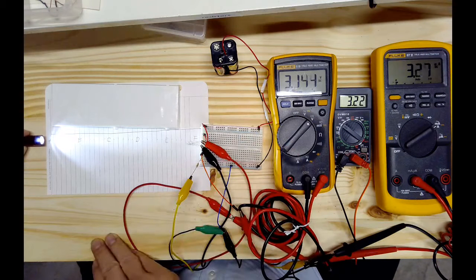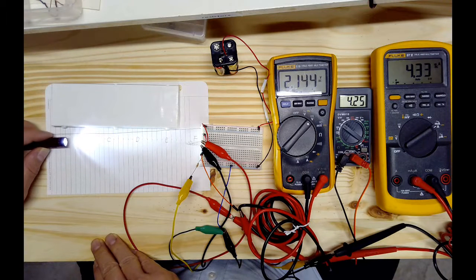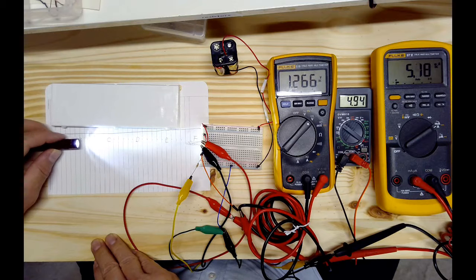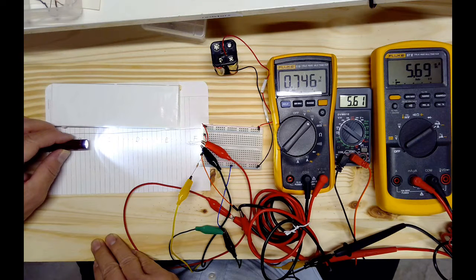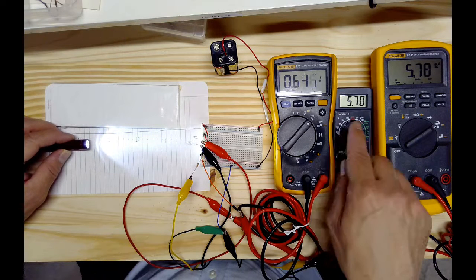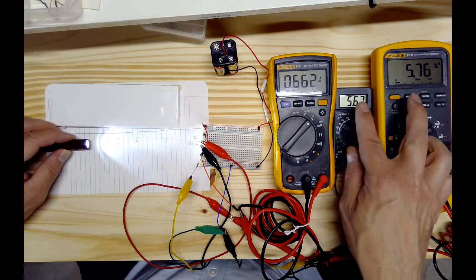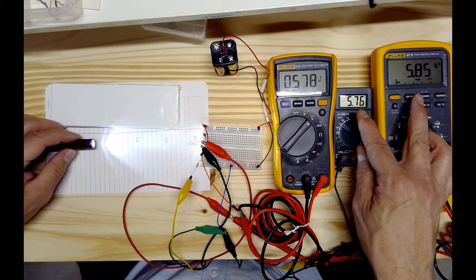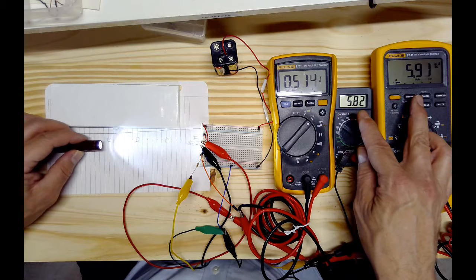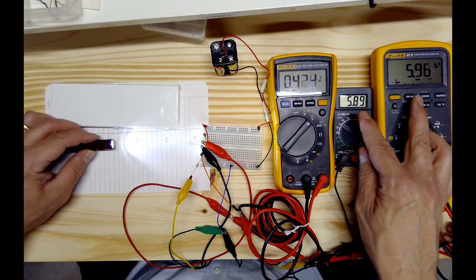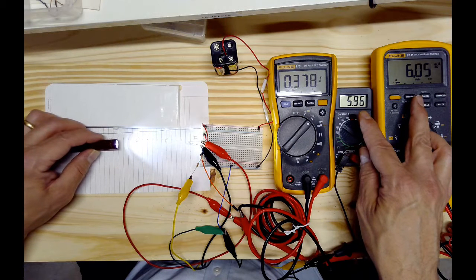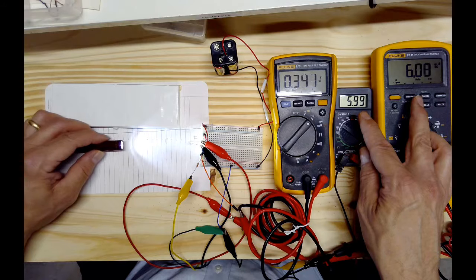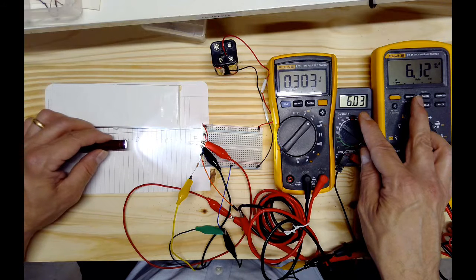Now let's see what happens as I increase the intensity of the light shining on the transistor. Getting closer and closer. You can see that, pay attention here, we'll pay attention to both of these. The current and the voltage are both increasing as we get closer. But now what happens here is you'll see that the increase starts to slow down. And we're actually, at this point, pegged at about 6 volts.